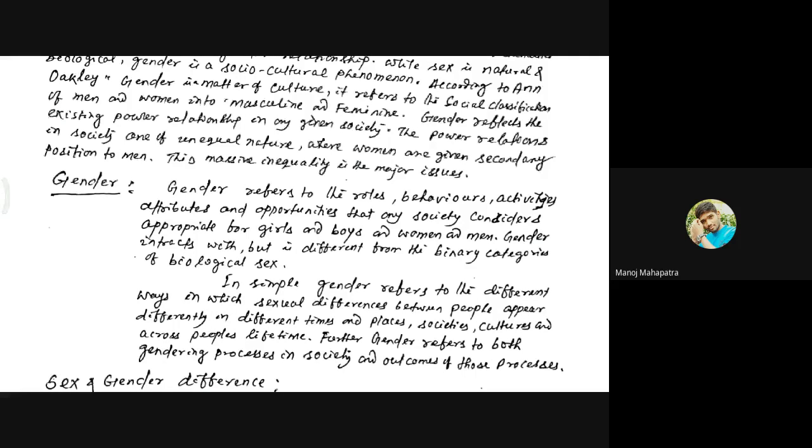In simple terms, gender refers to the different ways in which sexual differences between people appear differently in different times and places, societies, cultures, and across people's lifetime. Further, gender refers to both gendering process in society and outcomes of those process.